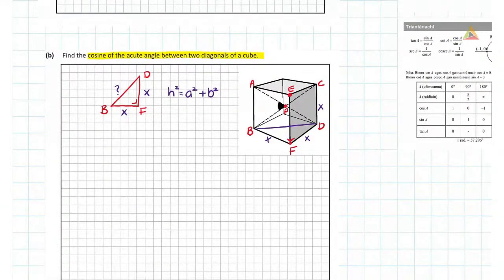So my hypotenuse is always the one that's directly opposite the right angle. In this case, that's BD. So that's going to be BD squared is equal to a squared, which is x, plus b squared, which is also x. So that's giving me BD all squared is equal to, well, these two are the same, so that gives me 2x squared. And to get rid of the squared, we're going to square root the left and the right hand side. So what we end up getting is BD is the square root of 2x squared.